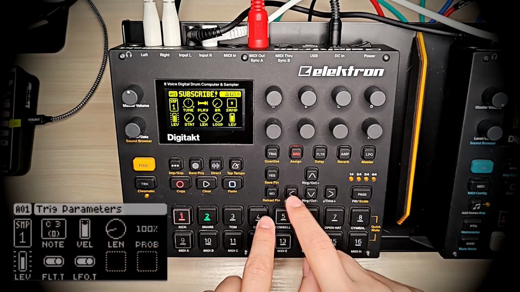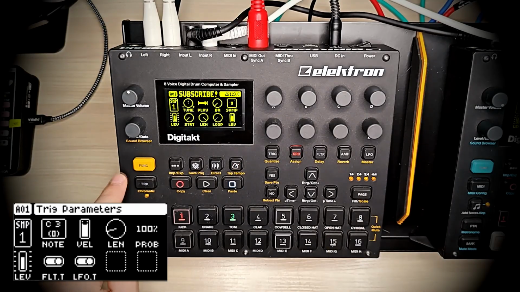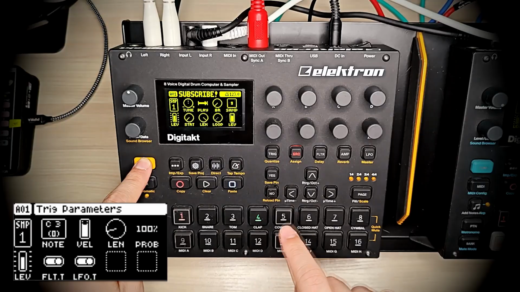For jump mode, the land parameter on the trig page controls the note length of the trig you add and advances the active step forward according to that length. Everything else works the same way.